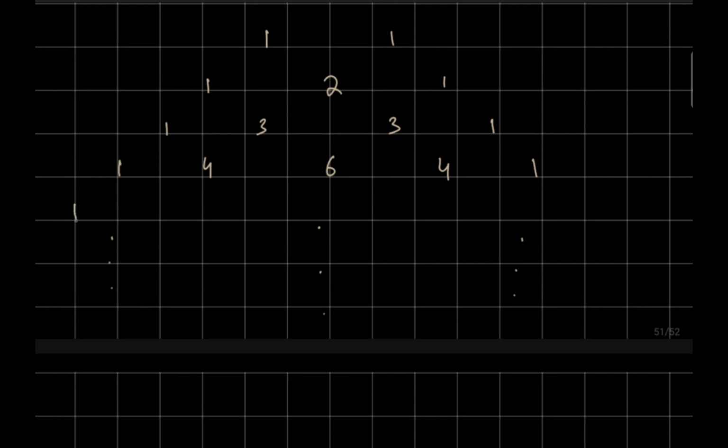Here you will write 1, here you will write 1, here you will write the sum of 1 and 4, which is 5. Here you will write the sum of these two, which is 4 plus 6, which is 10. Here again you will write the sum of these two, which is 10. Now again you will write the sum of these two, which is 5. So we have completed this line as well. So in this way we can carry on this process. This triangle is called the Pascal's triangle.